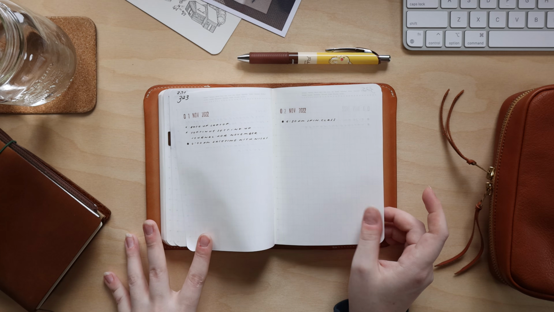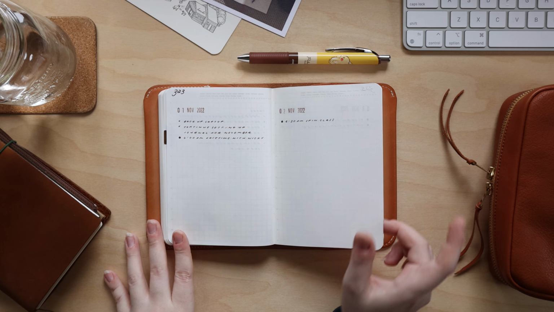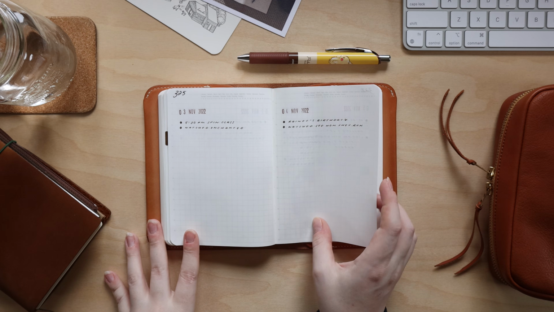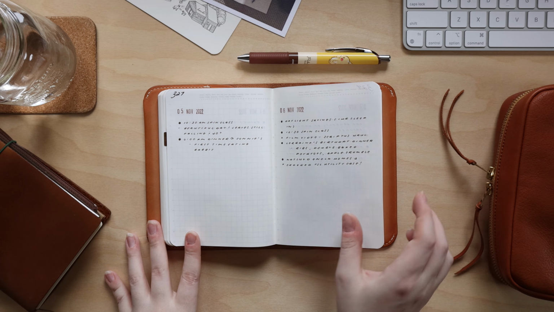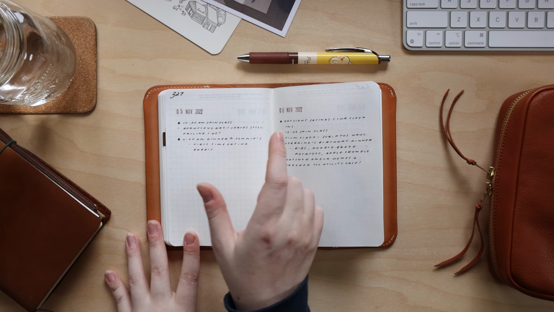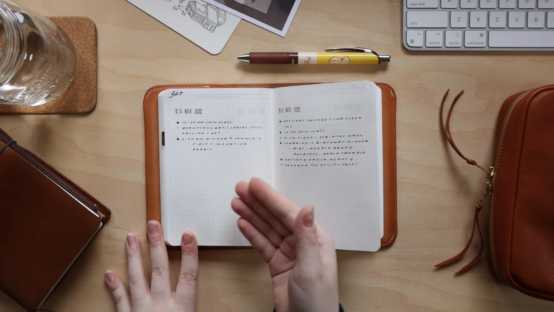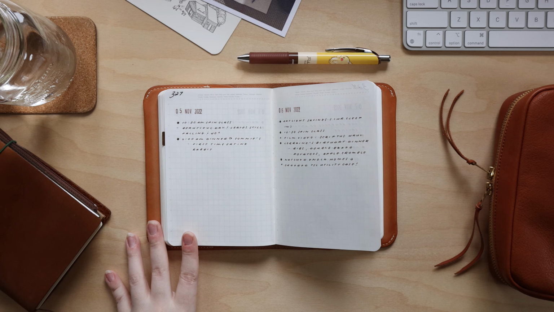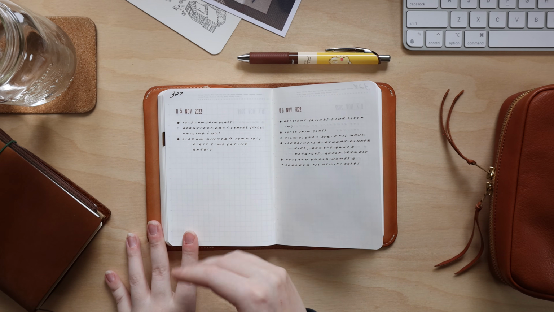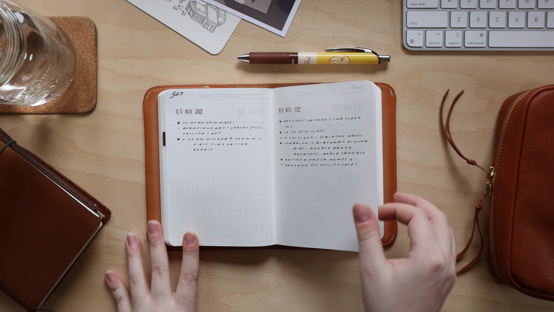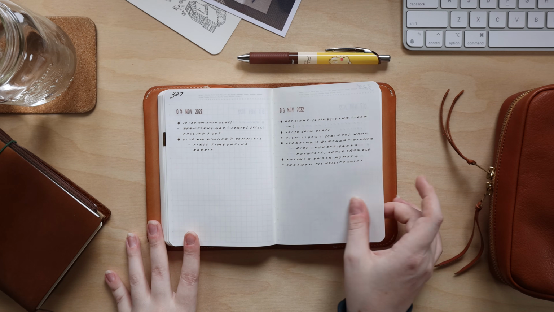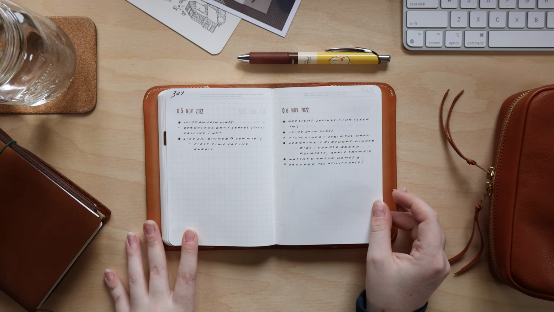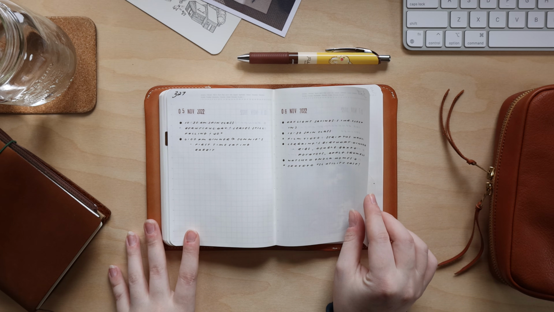So then the rest of the month, here are my daily logs for November. They look pretty simple. I like to keep them really straightforward and easy to set up. I stamp all of my dates at the beginning of the month, so all I have to do at the beginning of the day is write down my list, and I think you guys saw that for today, which is Sunday the 27th. I keep it really straightforward and easy so that I can commit to doing it every day and it doesn't take a lot of time.